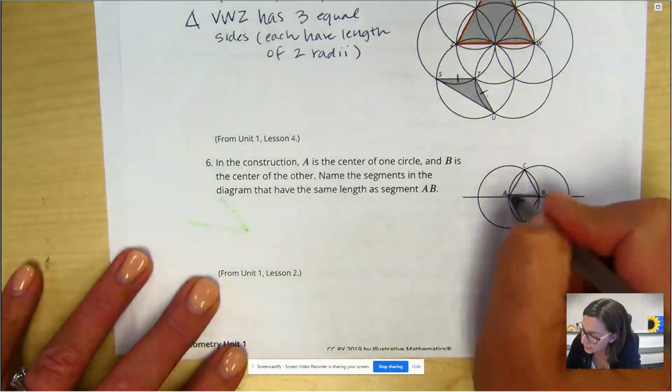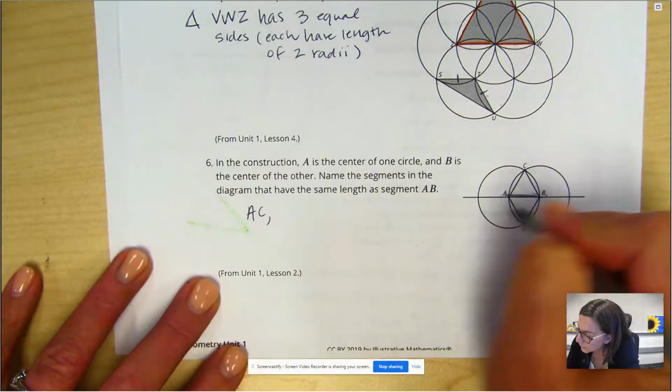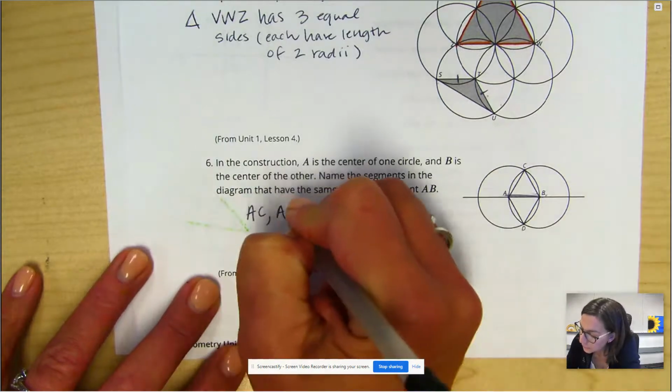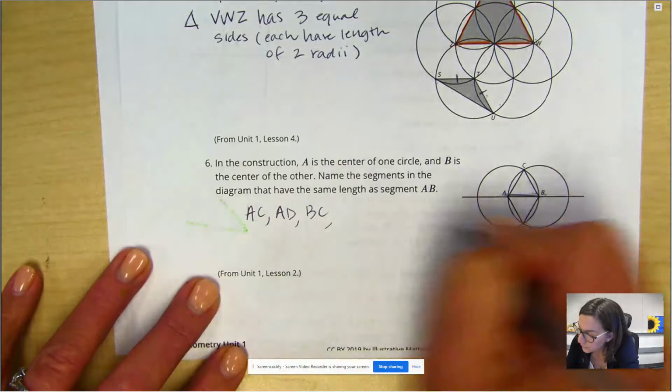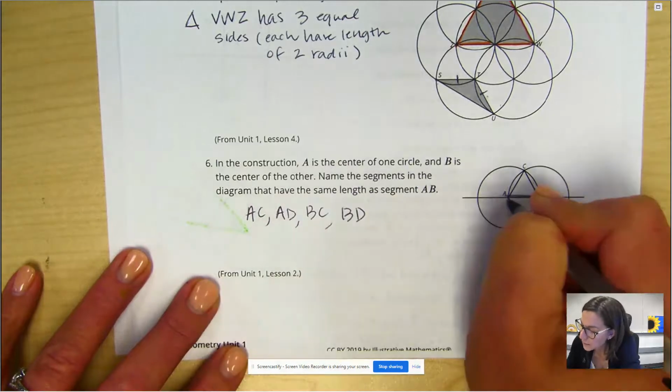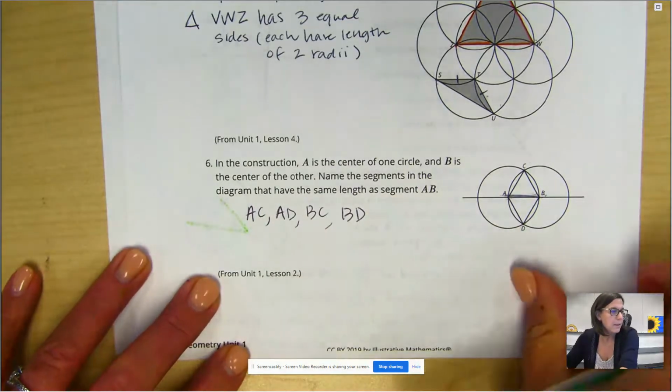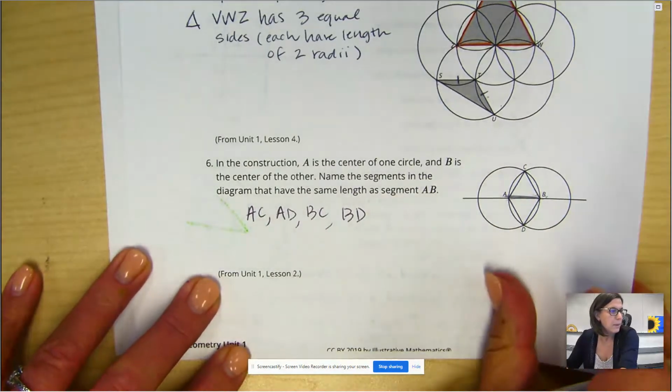So we have AC, AD, BC, and BD. All of those segments are the same as AB. They're all radii of circles with a common radius.